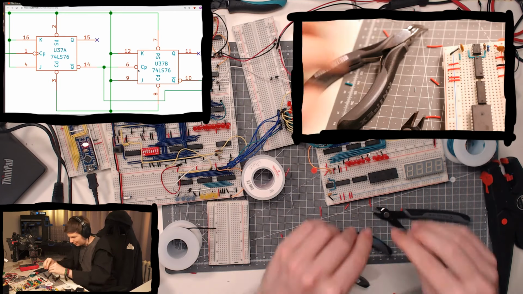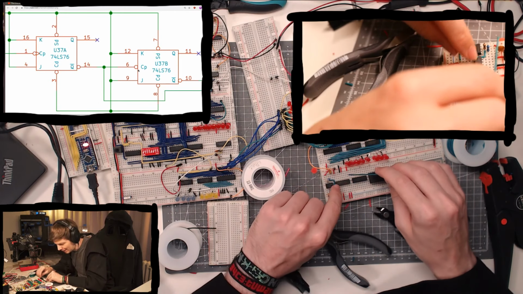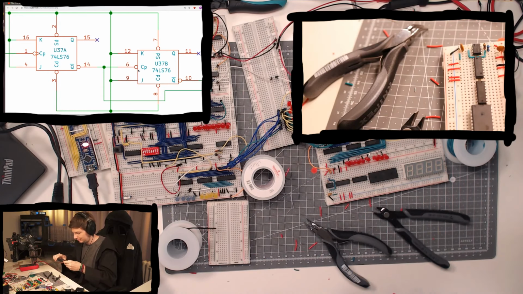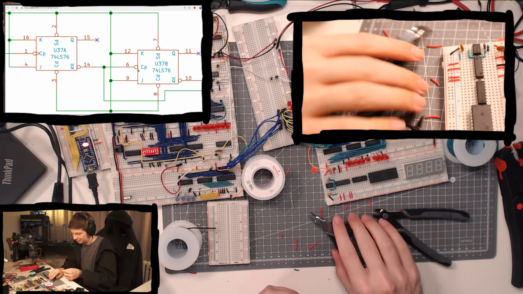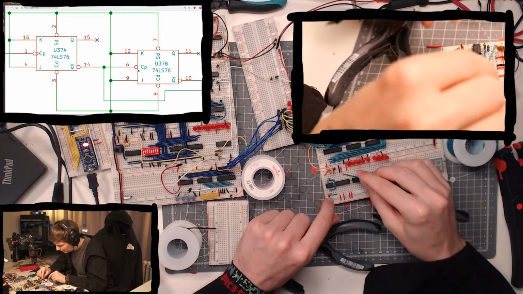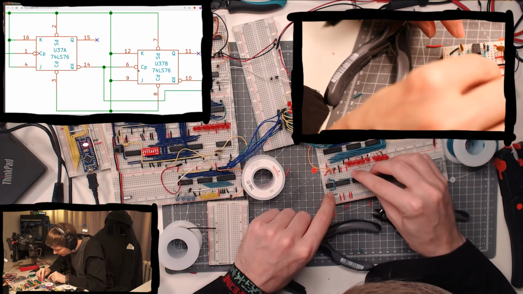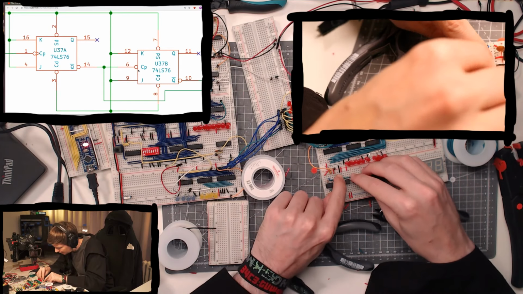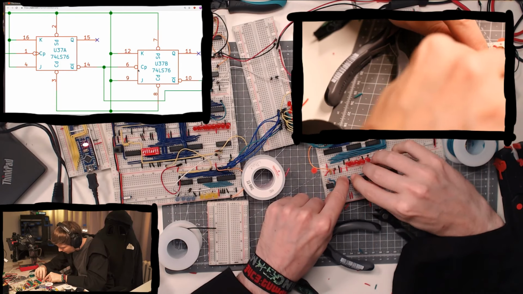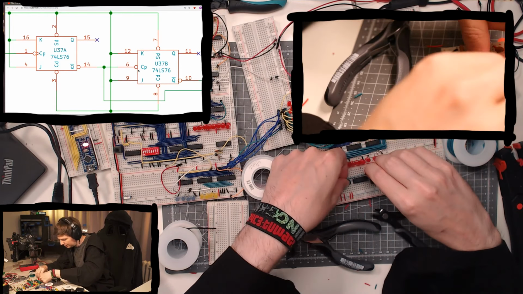What am I doing? I was just spacing out. Okay, pin 14 to 6. 12, 13, 14. That. Then we bend here.